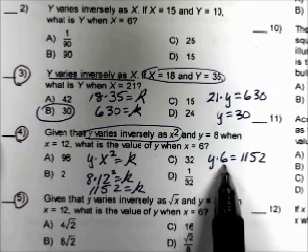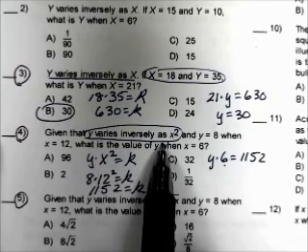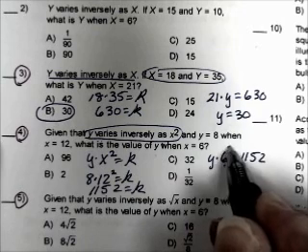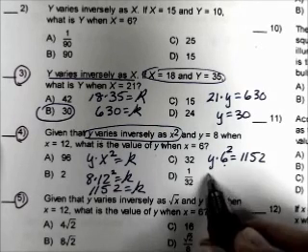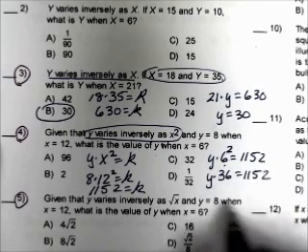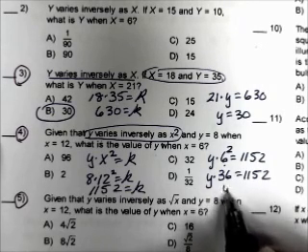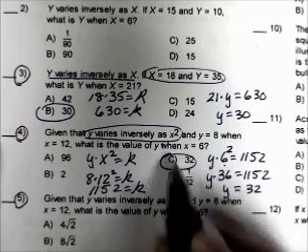Because what did I fail to do? Right? y varies inversely as x squared. Forgot to square my 6. So let's take our 1,152 and divide it by x squared. 6 squared is 36, and that's 32. So y times 36 equals 1,152. Dividing both sides by 36, y equals 32. Option C.